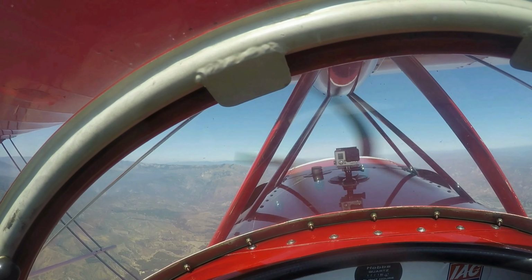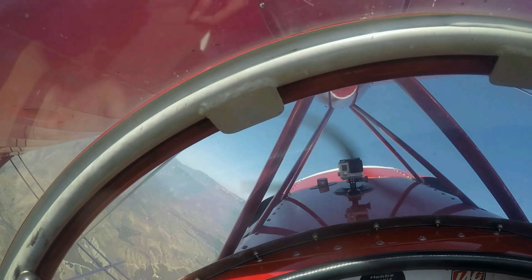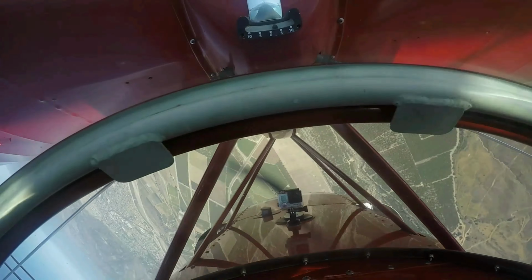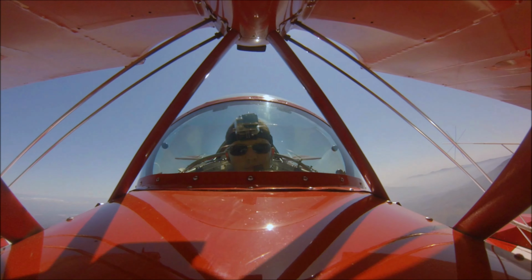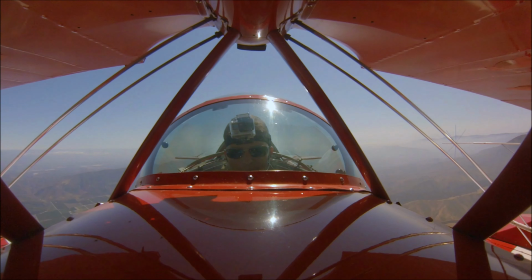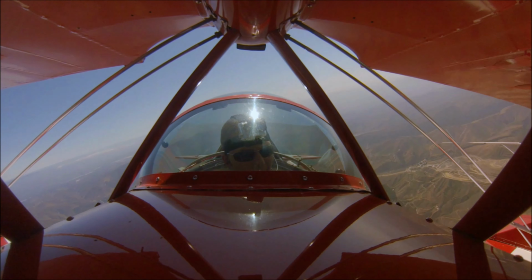Okay. That power pitches the nose up. I didn't do anything. Alright, power back, opposite rudder, break the stall. I didn't move the controls one bit. No, I felt it. Pretty wild, huh?